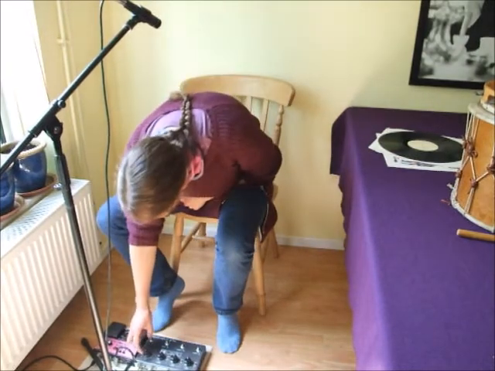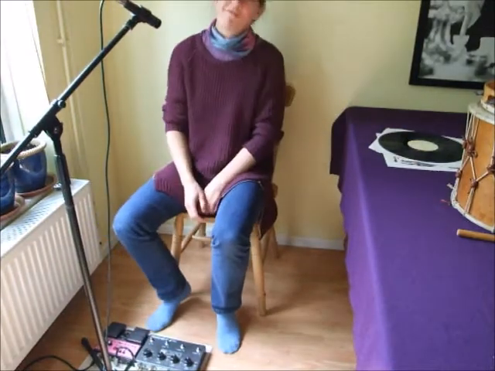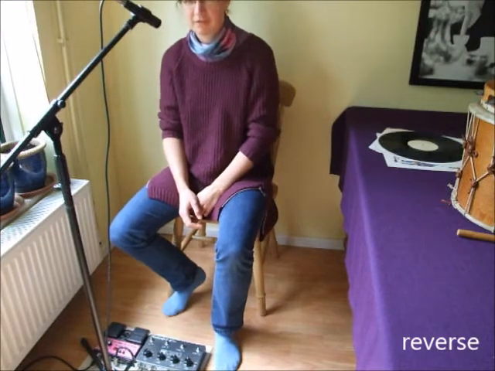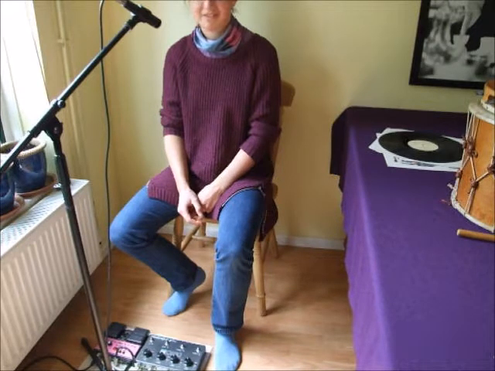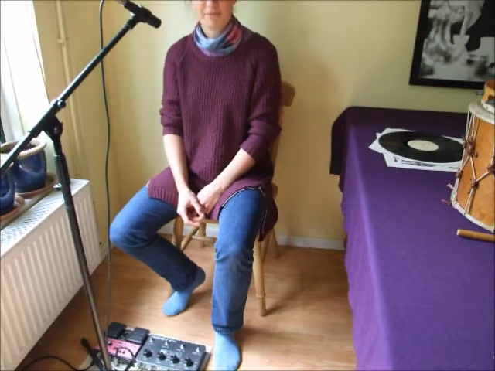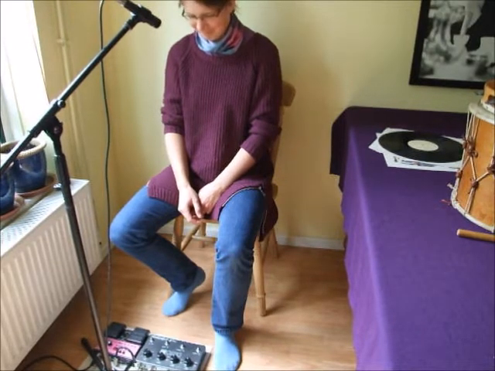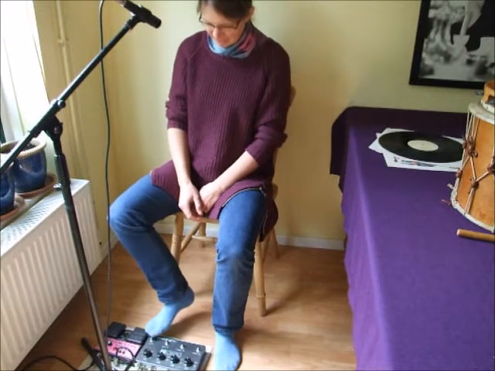Okay, how about reverse? This is one of my favourites. I've not tried it on singing before. Let's see what it sounds like. Makes me sound like I'm singing in a different language, doesn't it? I think I might need to use that on that piece. I quite like that.